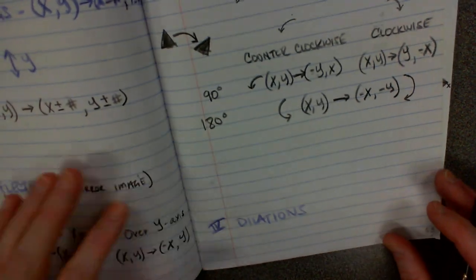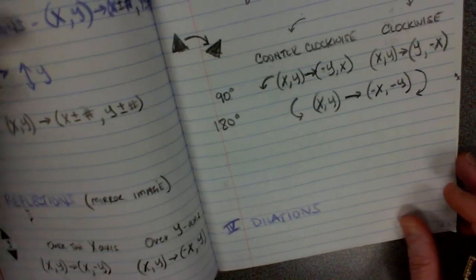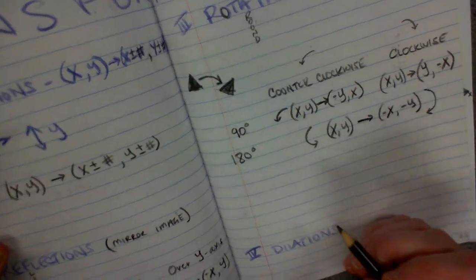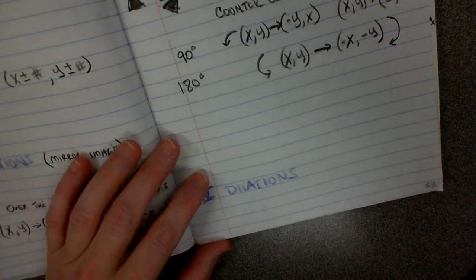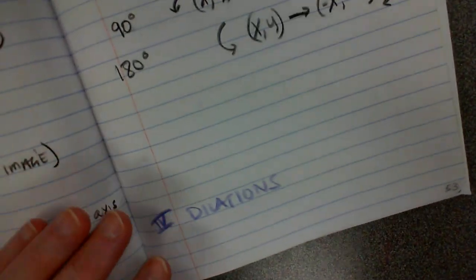Okay, guys, welcome back. So on page 53, we're still talking about transformations, and today we're going to take a step into dilations, which we've talked a little bit about.